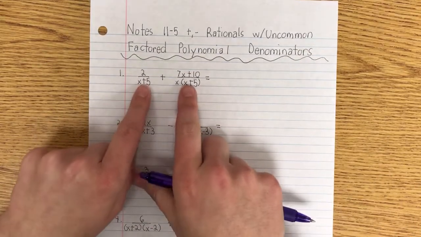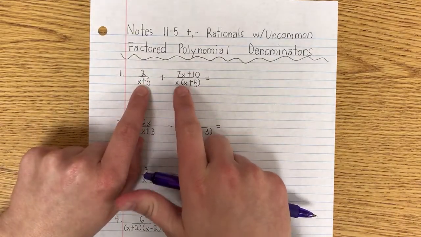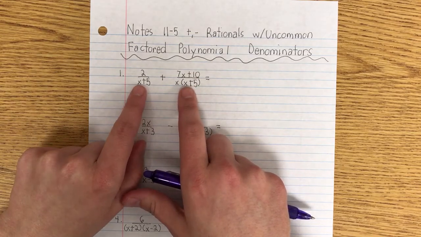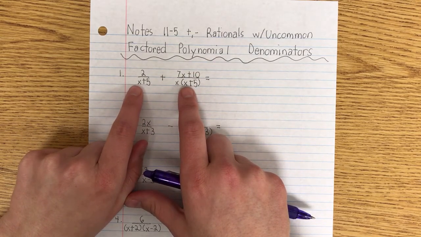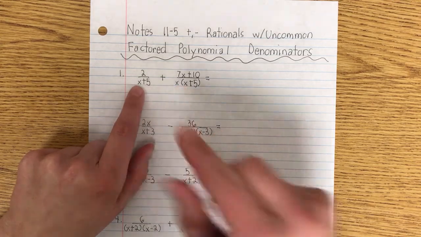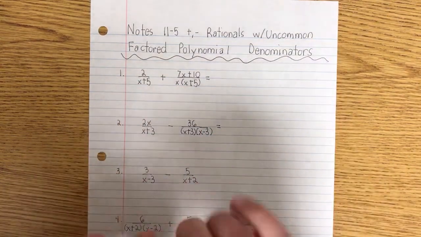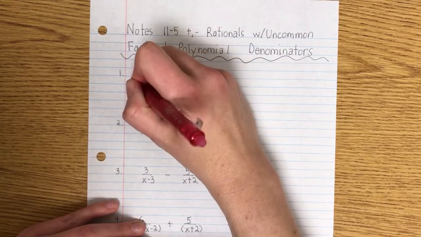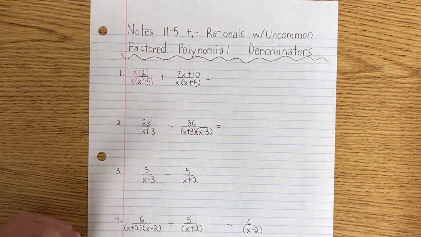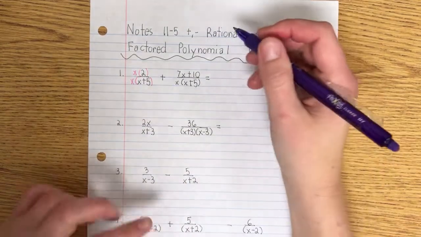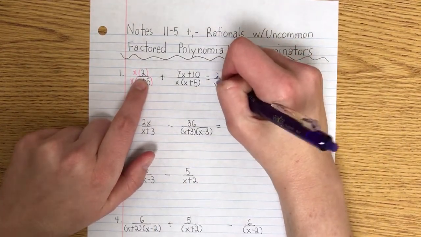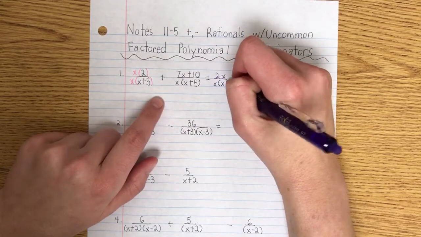So looking at these two denominators here, this one has x plus 5, this one has x times x plus 5. So for these to match, this one also needs an x. This one already has the x plus 5, it just needs the x to go with it. So I'm going to multiply both top and bottom by x, and I'm going to keep the bottom factored. Trust me, it makes your life easier. So here that would give me 2x over x plus 5.